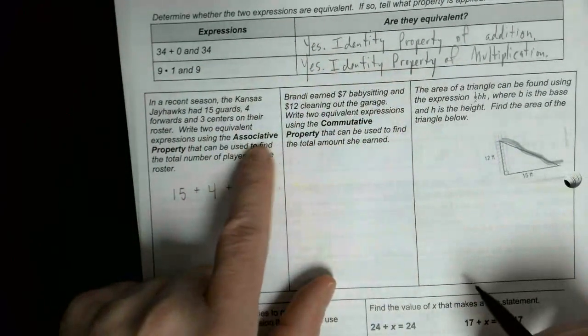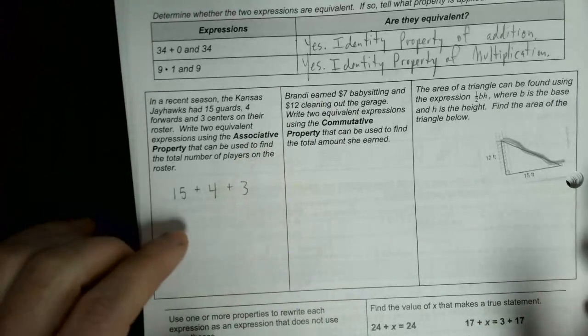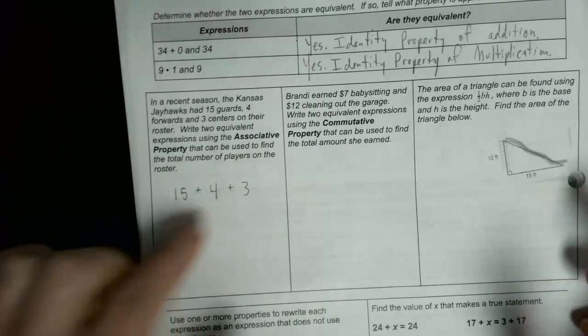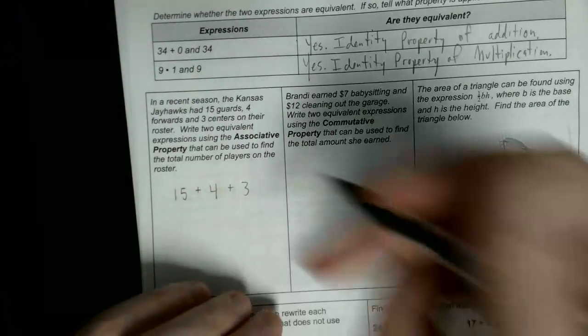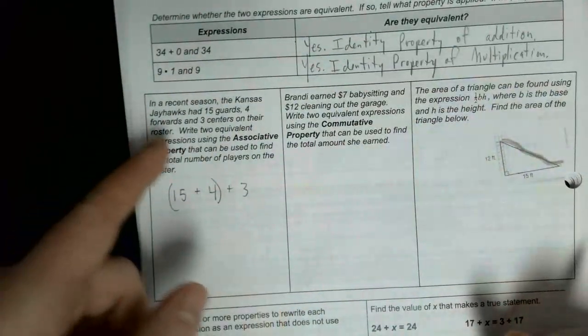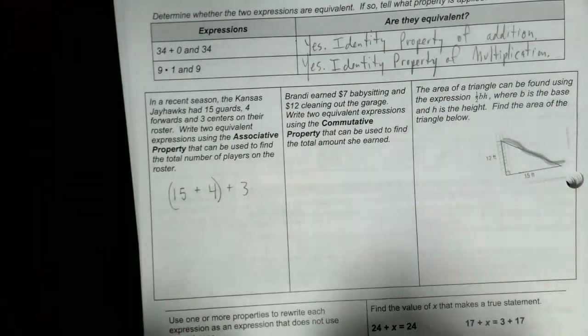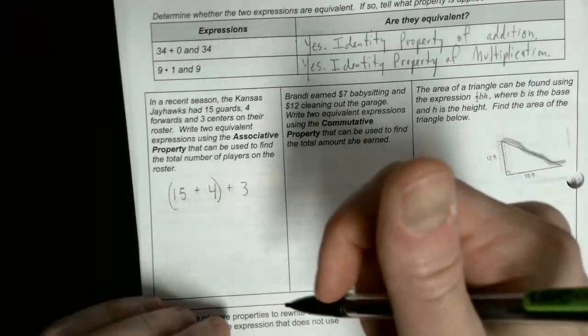Now, associative property, I think of groups. And when I think of groups, I think of parentheses. So what we're going to do is group these numbers in a certain way. Let's group together the 15 and the 4. And then it says to write 2 equivalent expressions. Well, there's 1. So we want to write another one that's equivalent to that using the associative property.